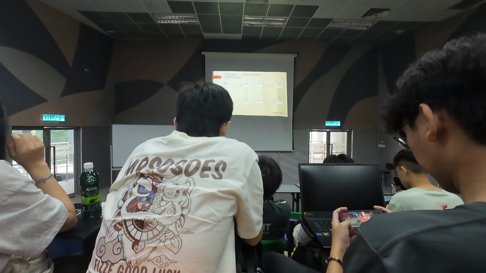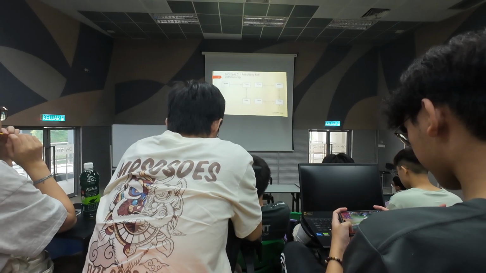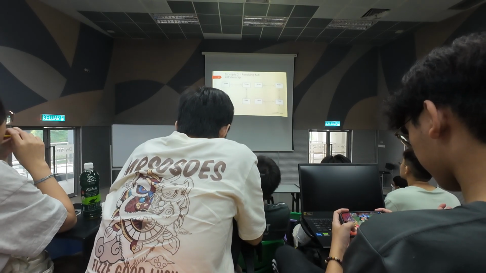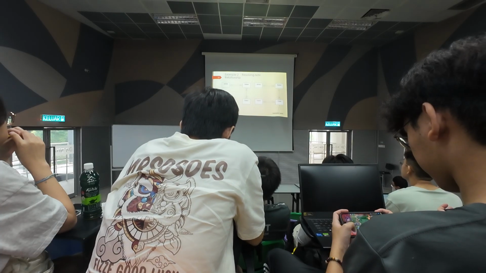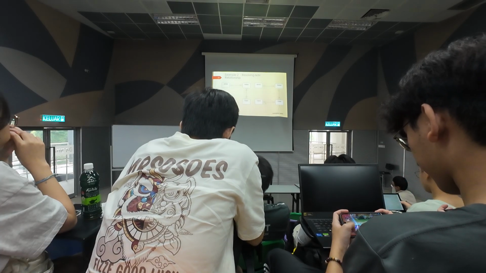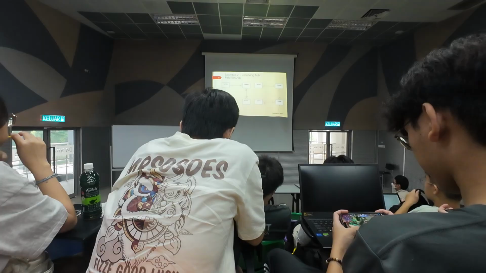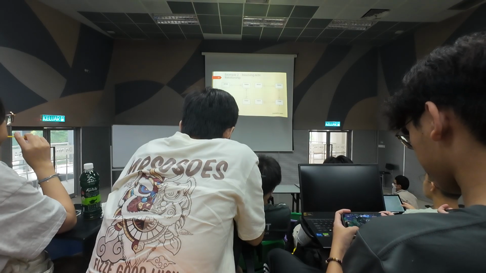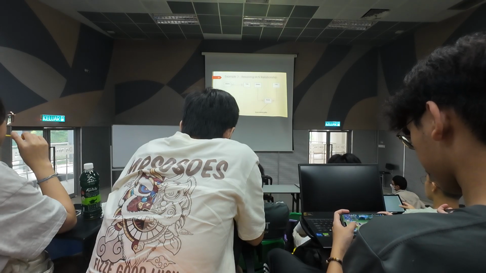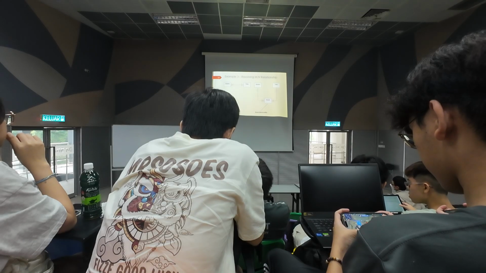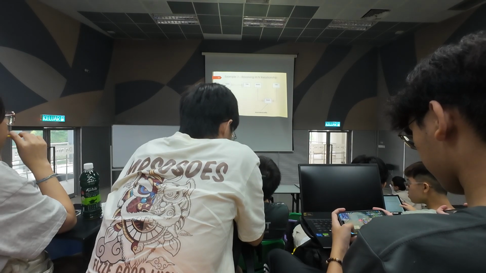Put the many here, put the many here. Here, both sides also 1. You put the 1, the 1. Then double 1 here, double 1 here. So this is the associative entity. This is another one. Many to many. Can you see many to many?